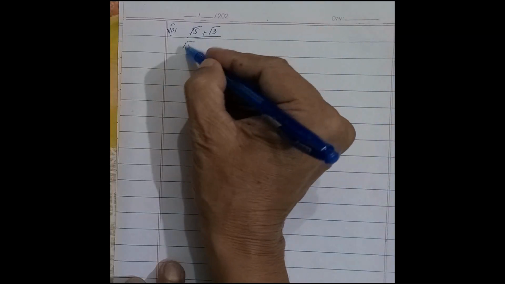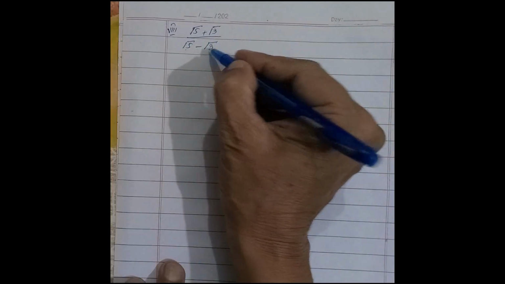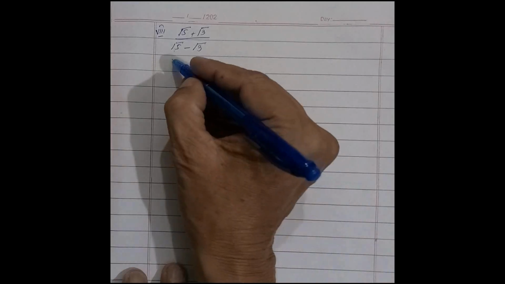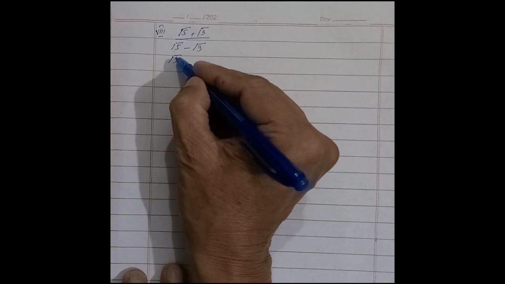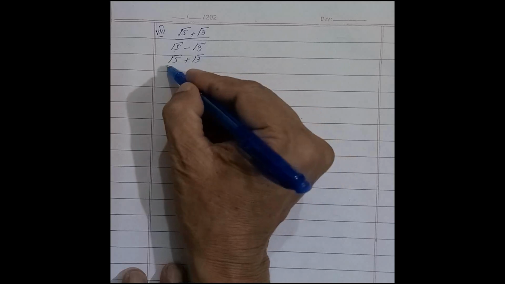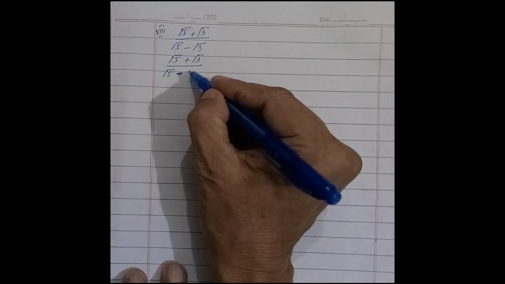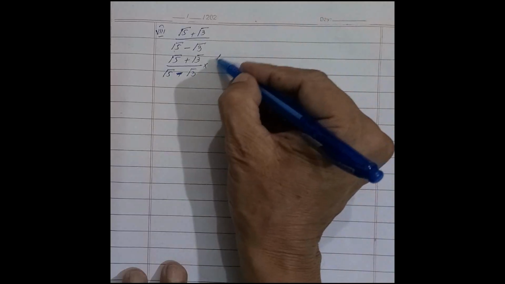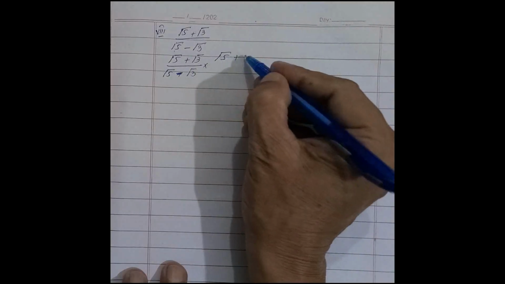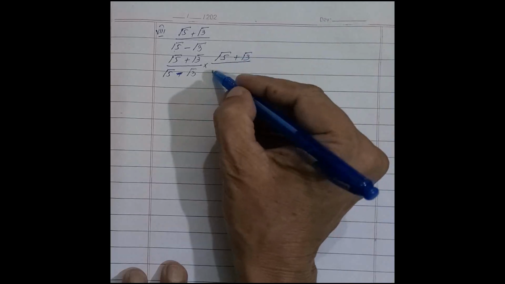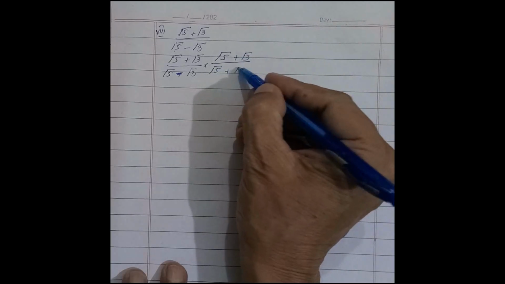Next, square root 5 plus square root 3 over square root 5 minus square root 3. In this question, we multiply by the conjugate of square root 5 minus square root 3: square root 5 plus square root 3 over square root 5 plus square root 3.